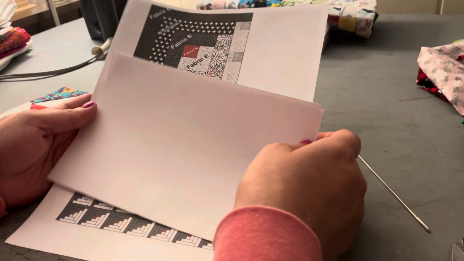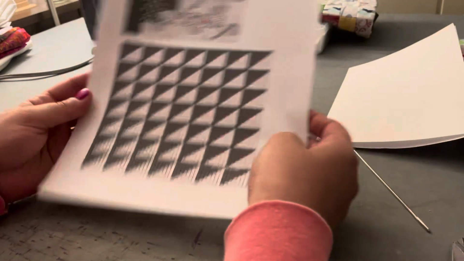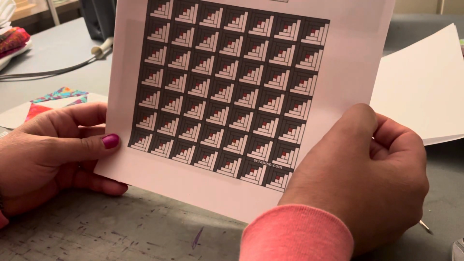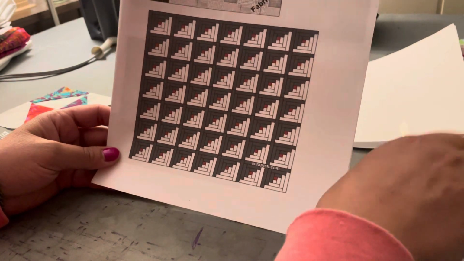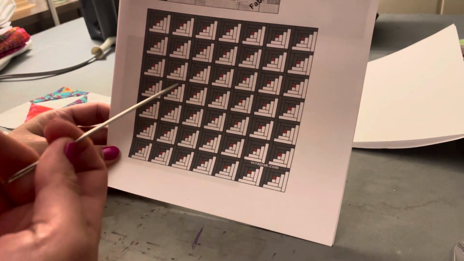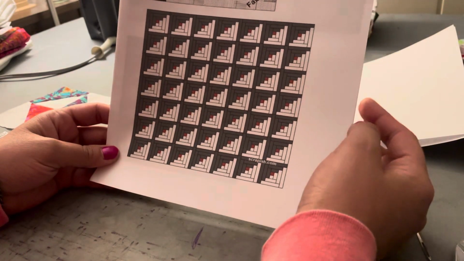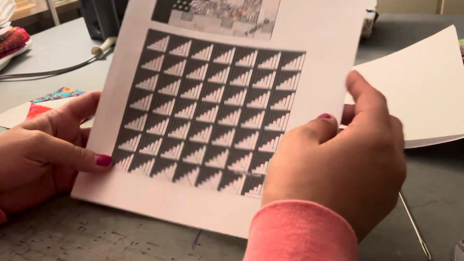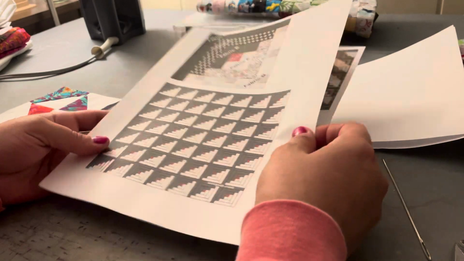This blew my mind. Okay, so this is what the log cabin quilt looks like if you just put all your blocks together. It's cute, right? It's cute. It's fun. Or, look at this. This is wild.